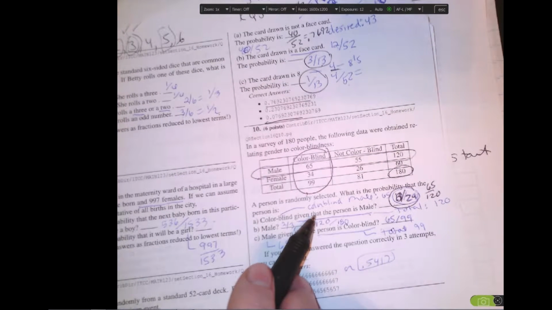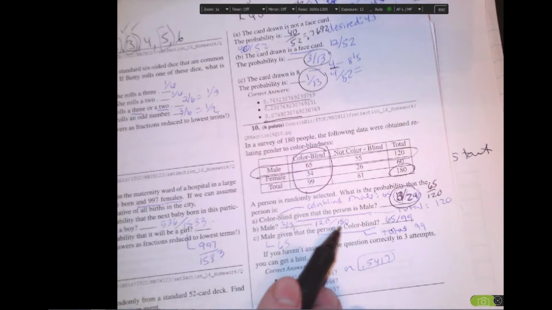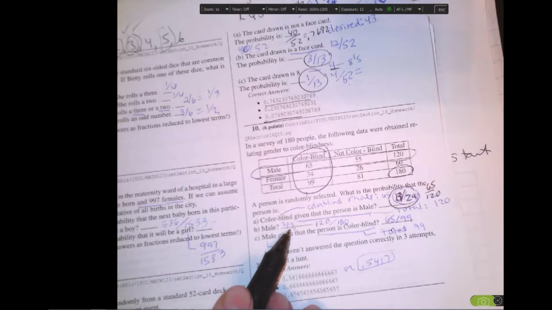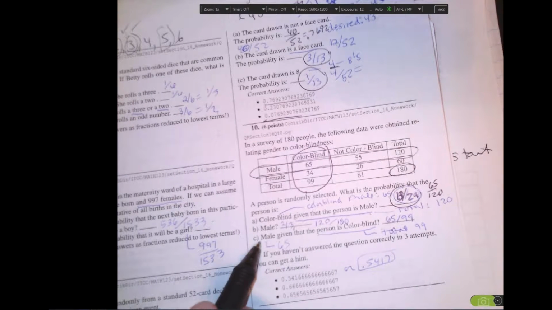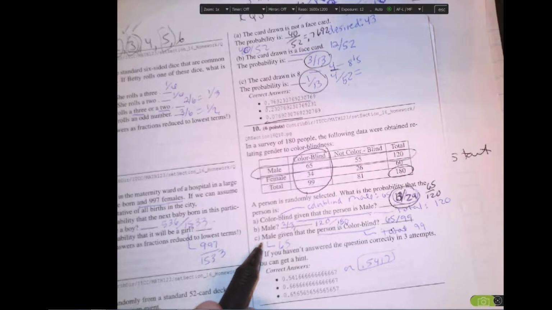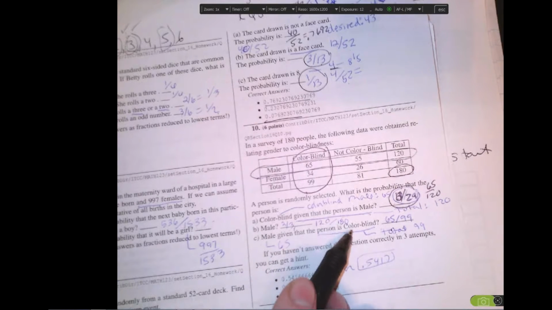That's conditional. B just says how many are male. That's not conditional. Nothing has happened. So we're back to 180 with the denominator. What's our total males? 120 reduces to 2/3. On C, it says what's the probability of a male given the person is colorblind. So now you're only looking at the colorblind people. How many do you have possible? 99. That's your denominator. Out of that 99, what's the probability they are a male? So your numerator is 65. You get 65 over 99.